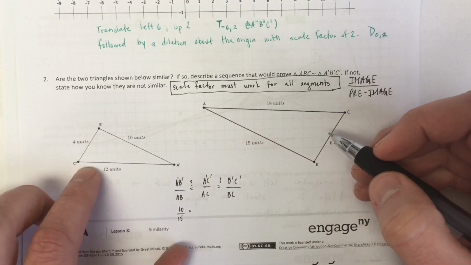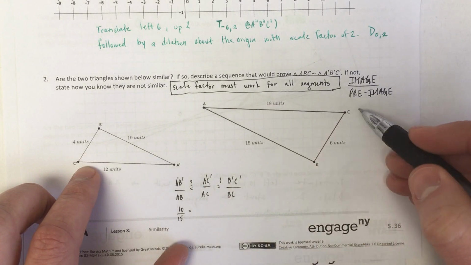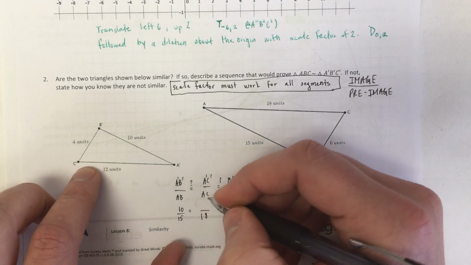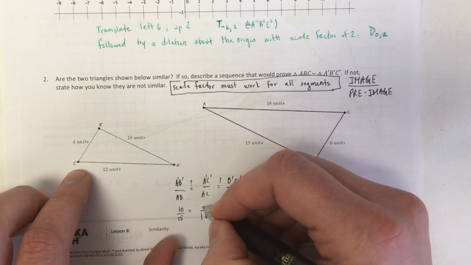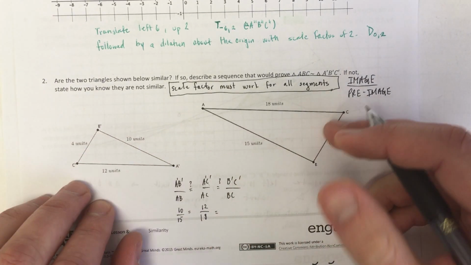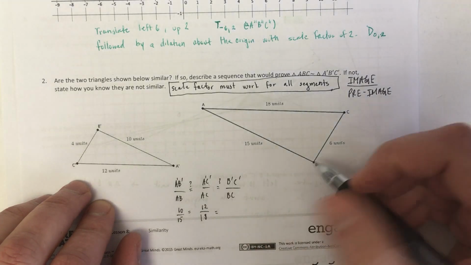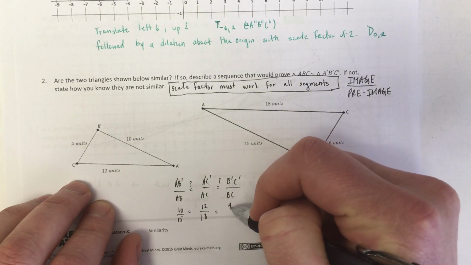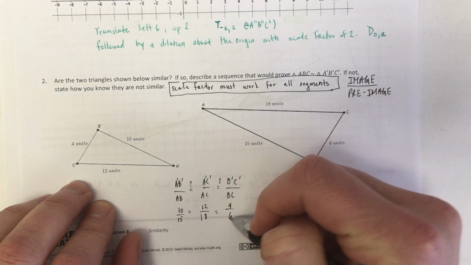And then AC is 18 units, and A prime C prime is 12 units, and B prime C prime is 4 units, and BC is 6.